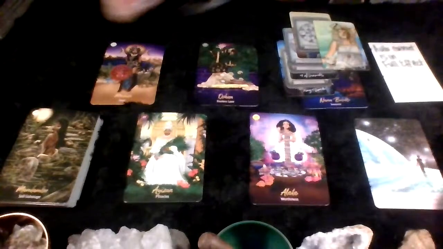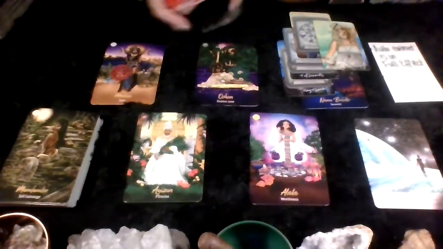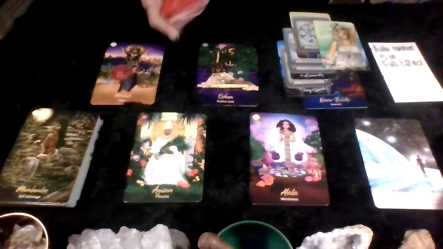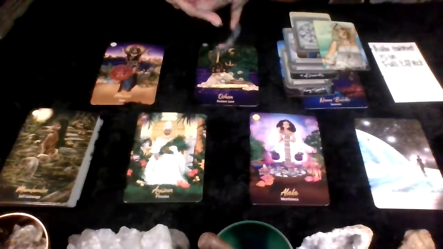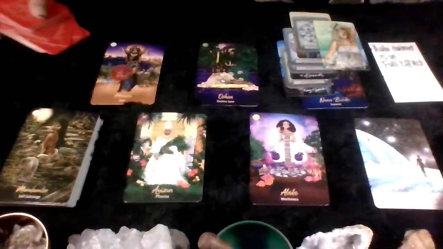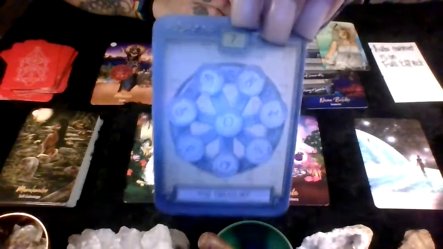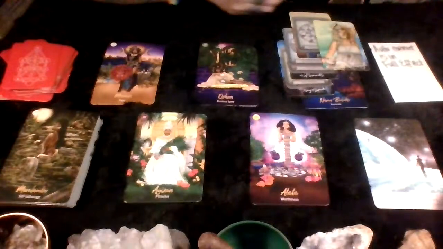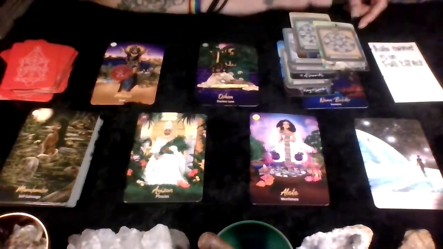Why is the strength card showing up over here on the love energy? Show me why the strength card has presented. Why is the strength card here? What's the message about the strength card? We have one card fall out. It says the treasury. Ha! The treasury. Oh, interesting. Yeah.